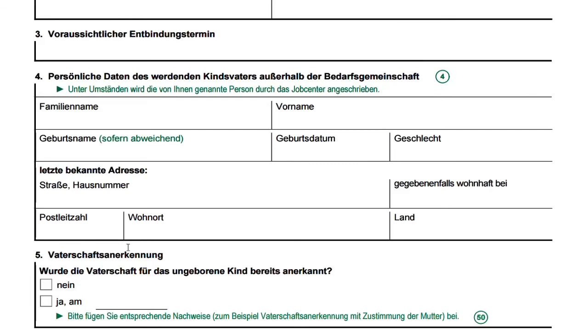Part 5 is about the acknowledgement of the paternity. And in this part it has been asked, has paternity for the unborn child already been acknowledged? So if the father of the child has already acknowledged the paternity of the child, that he is the father of the child, then you mark here with a cross, with "ja", which means yes.